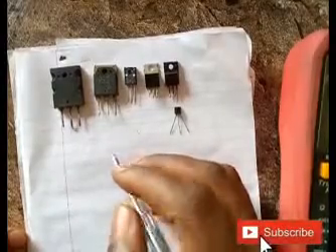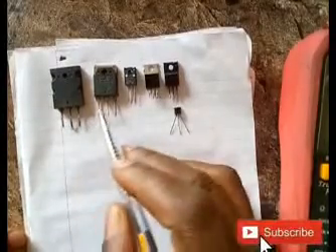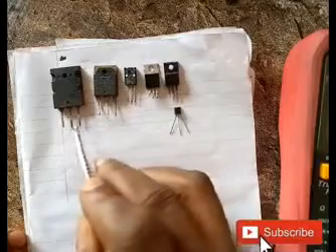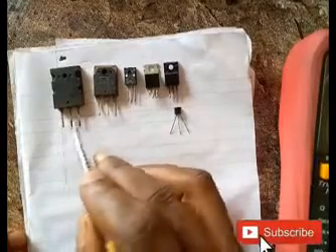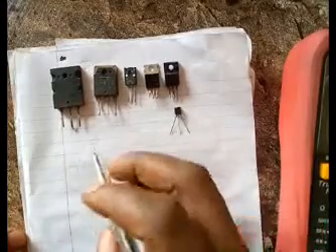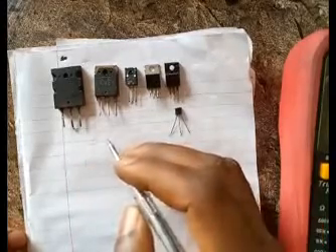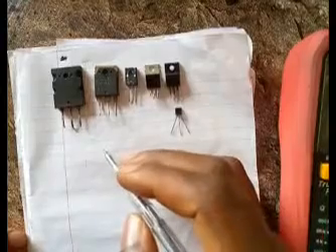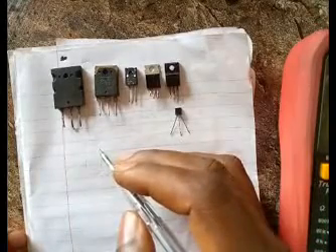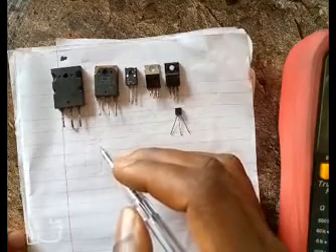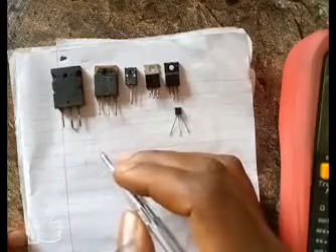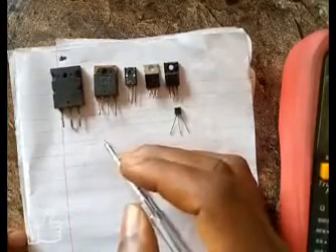Now, if you notice, all of them have three terminals. Every transistor would have three terminals. Let me quickly state that there is another kind of transistor known as the MOSFET. I'm going to do a video on that, but today we'll be looking at BJTs.